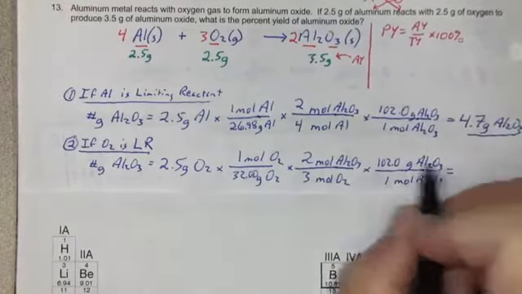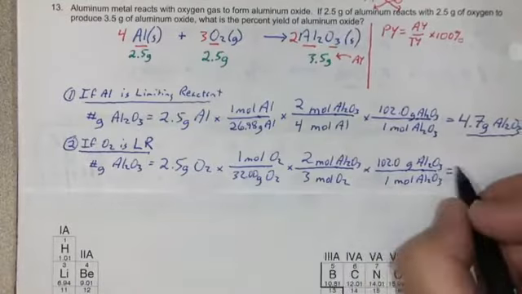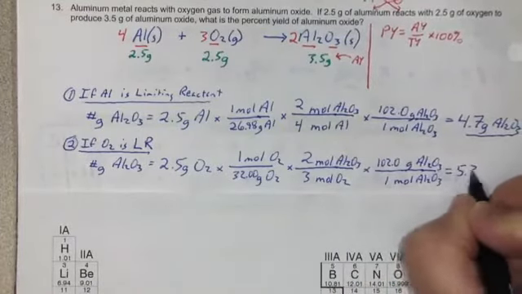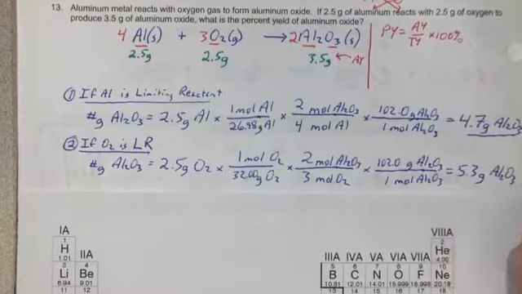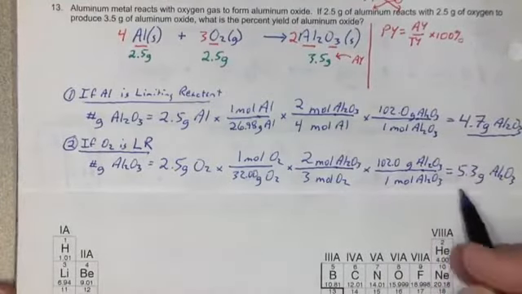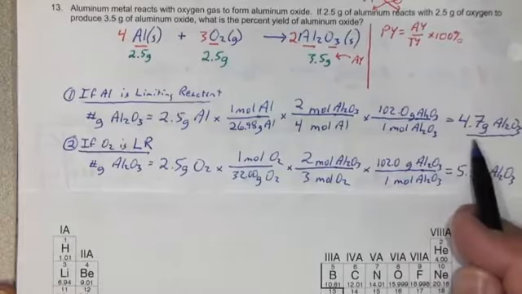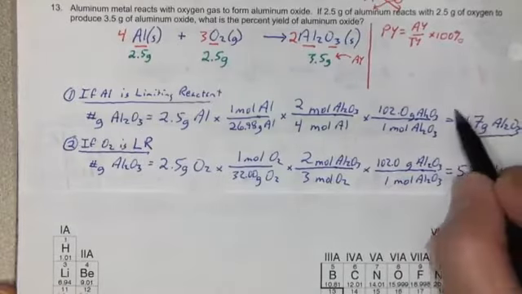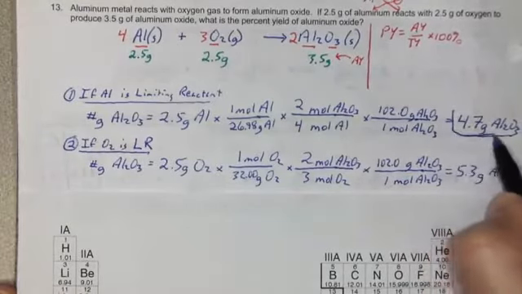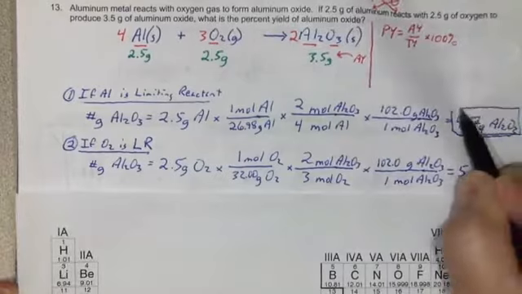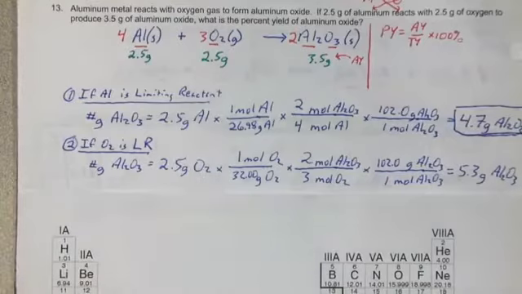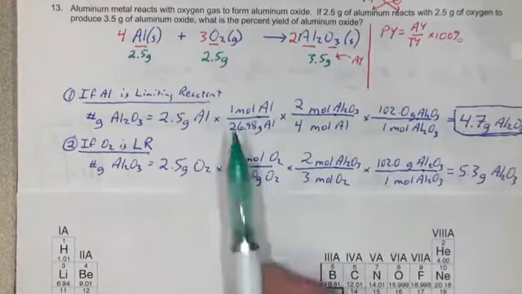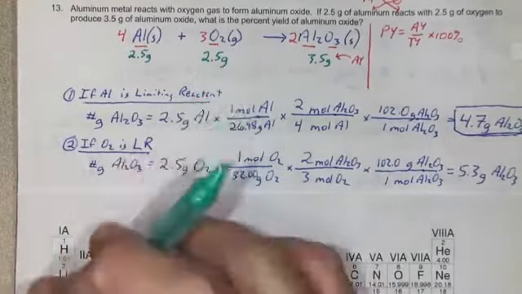And when we calculate that out and we limit it to 2 significant figures, we will get 5.3 grams of aluminum oxide. So which of those would we get? Well, we would get the smaller amount, because as soon as you have 4.7 grams of aluminum oxide, all of the aluminum is gone, and you can't make any more. You have excess oxygen in this case.